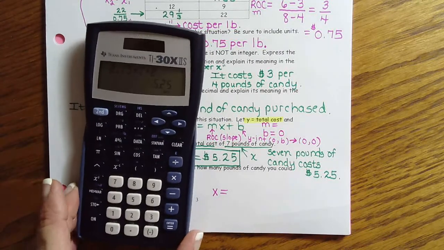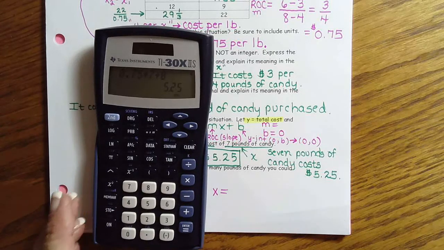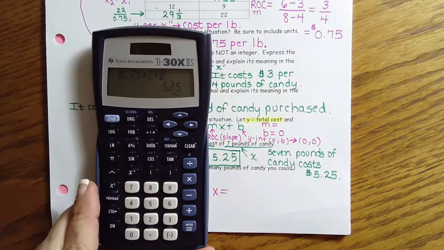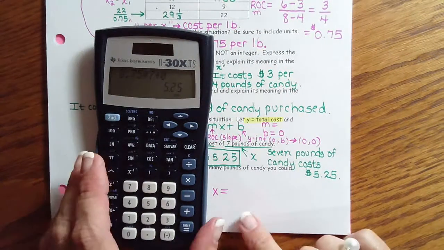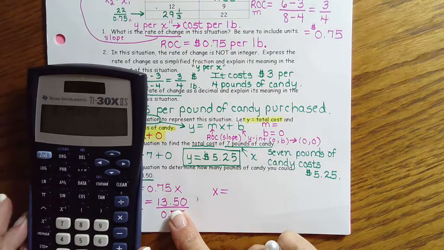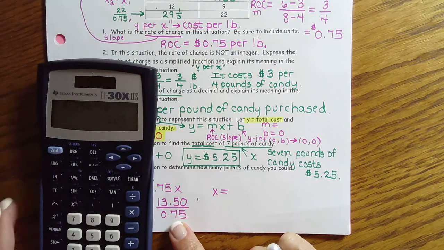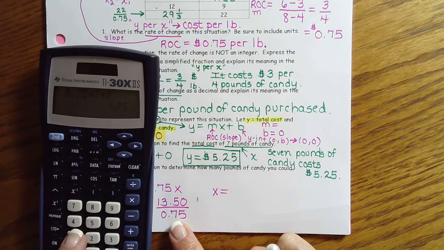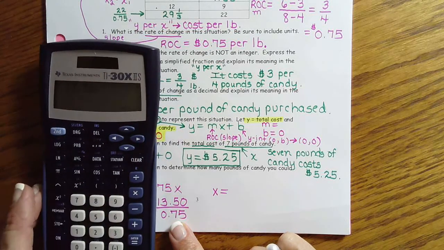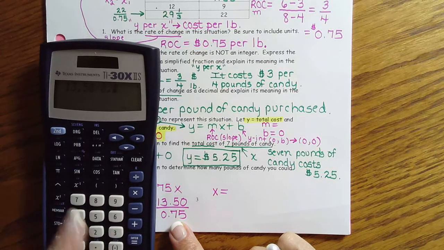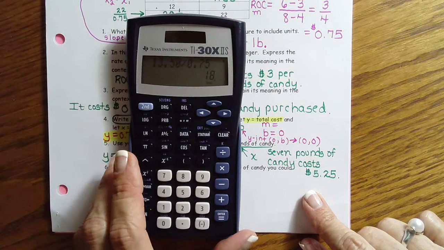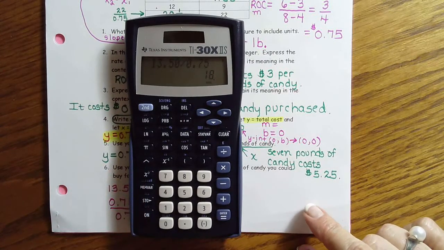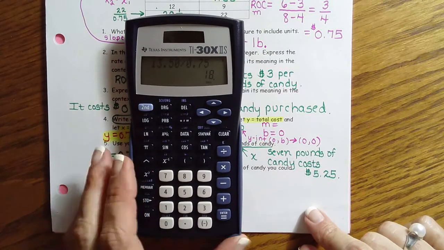I don't know if this one does, but just trying to get this to be a little brighter, but it's not working. So 13.50 divided by 0.75 equals, let me show you my calculator screen, 18. So that was a nice whole number.